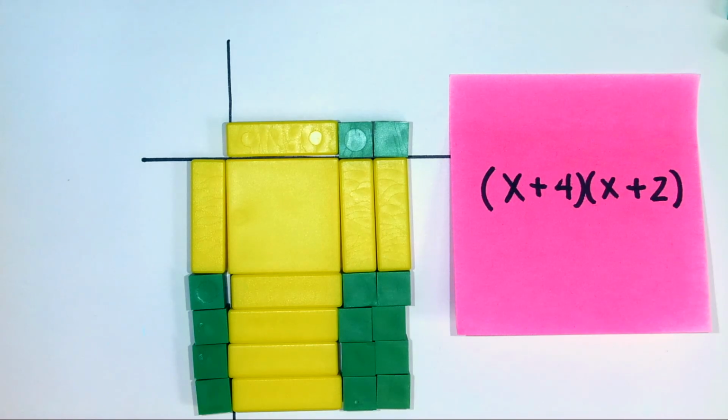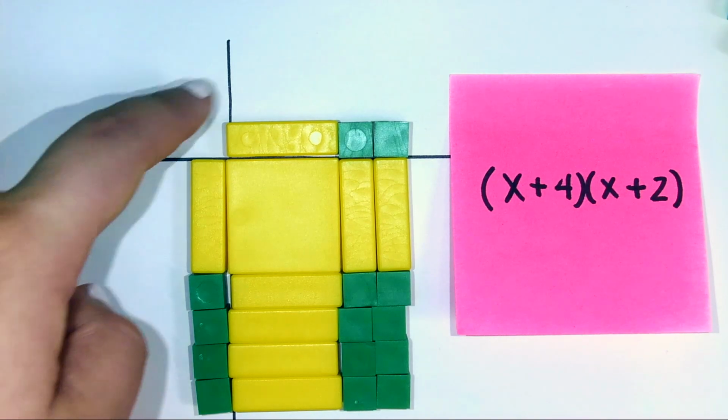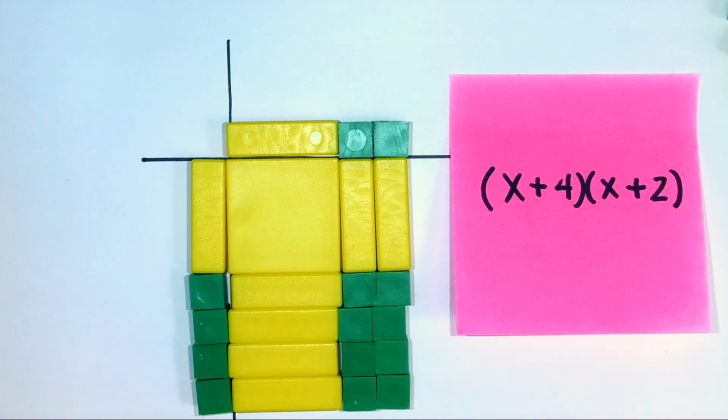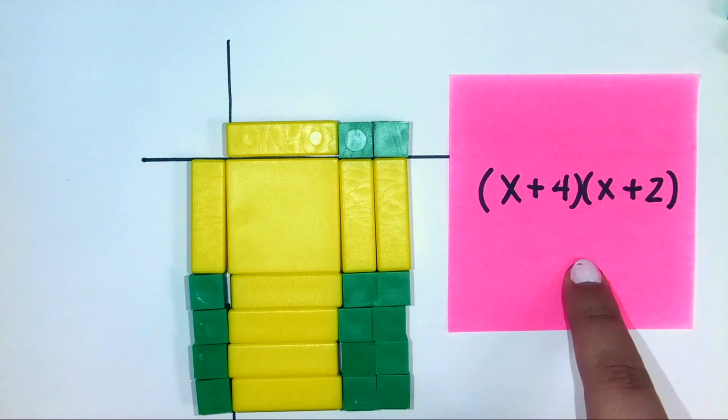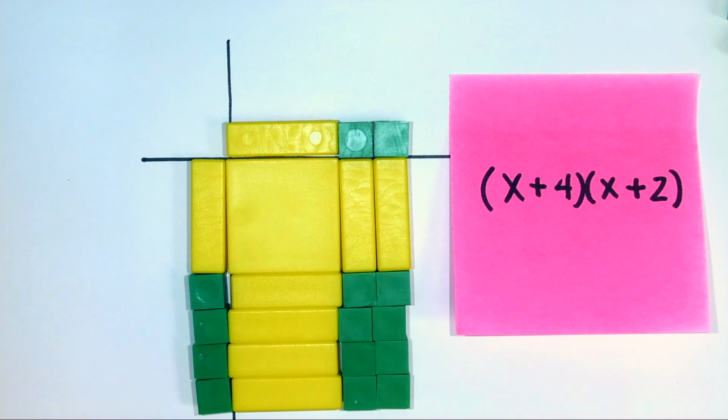So now that we have the product, we can check with the two rules that we've been using when we multiply with algebra blocks, which is that the factors are forming the boundary of the product and that the product is a rectangle. And before moving on, we want to make sure that while we are representing this with concrete manipulatives, we are also recording them in the abstract form, which are the numerals and symbols. So here's how we can record them.